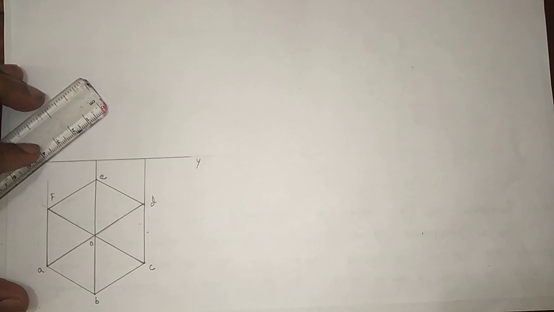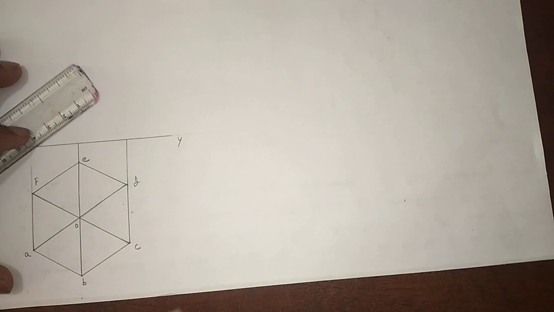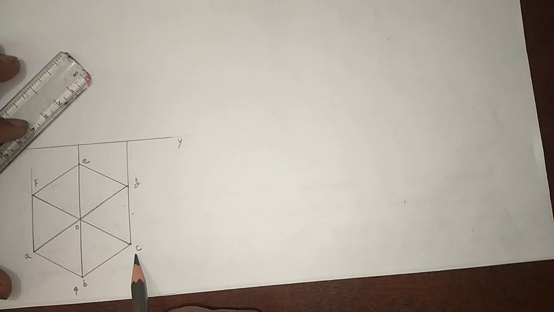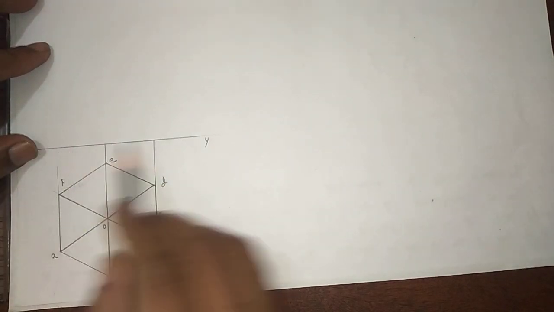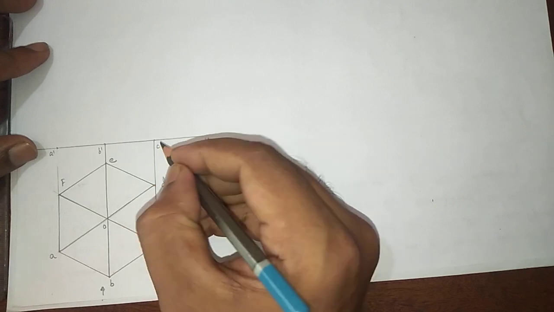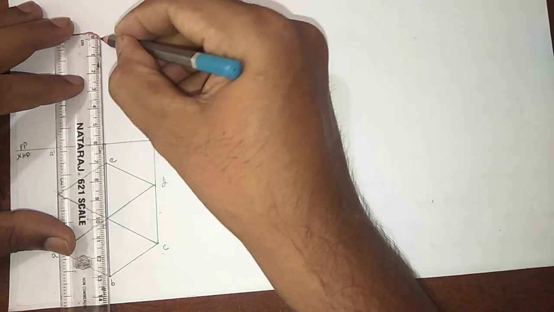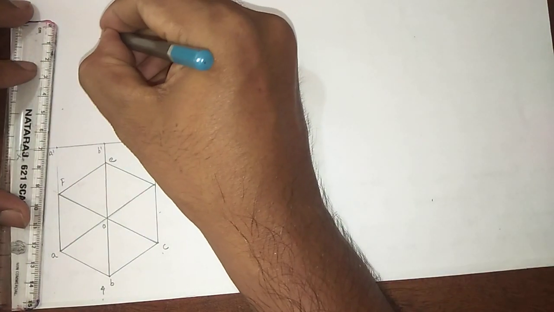And next we are going to draw the front view of this hexagonal pyramid. When we look the object from the base side, from this side, the visible edges are A, B and C, and invisibles are D, E and F. Now we bring the projection to the reference line, and here A is visible, A dash, this point, and B is visible, B dash, this point, and C is visible, C dash. And from the center, I mentioned the height of the hexagonal pyramid. The height is 60 mm. This is the apex point O dash.